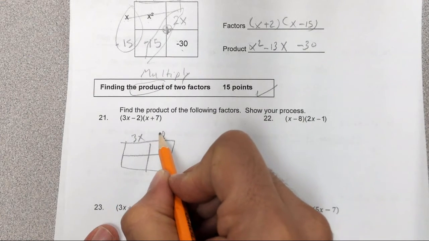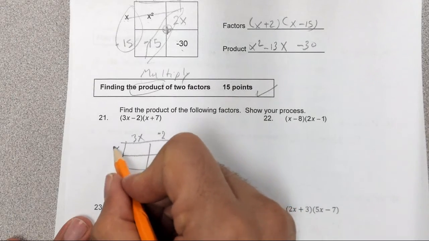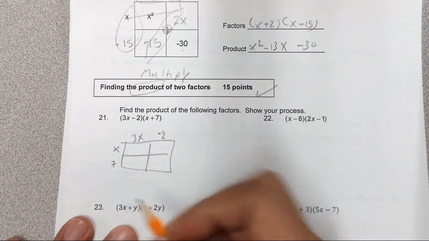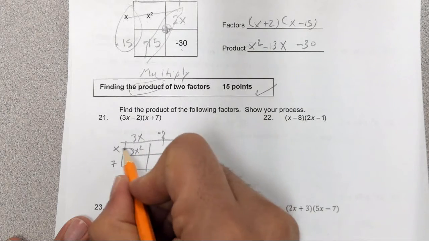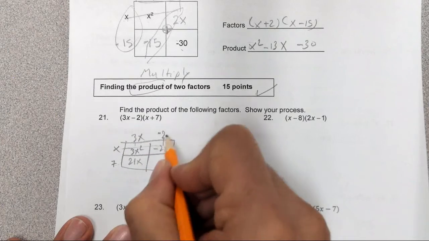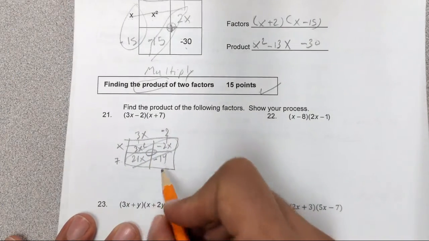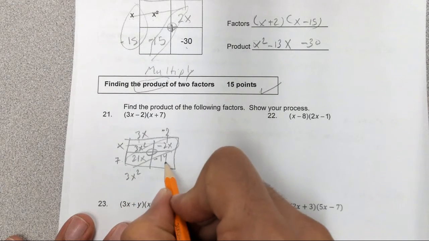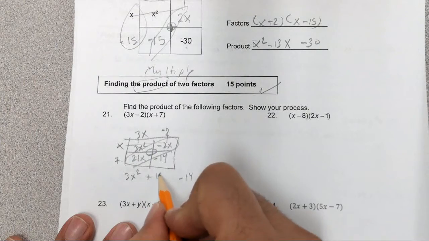3x. When you draw the 2 here, draw a really small negative so you don't think about subtracting it. That's a negative. X and 7. No need to put the positive. That's a positive 7. These two multiply each other, you got 3x squared. These two multiply each other, you got negative 2x. These two multiply each other, you got 21x. And these two multiply each other, you got negative 14. And these two are going to add. That gives me 3x squared minus 14. And 21 plus negative 2 is positive 19.